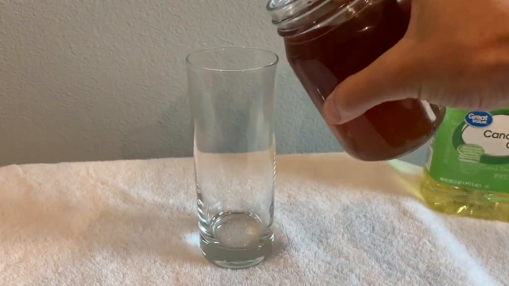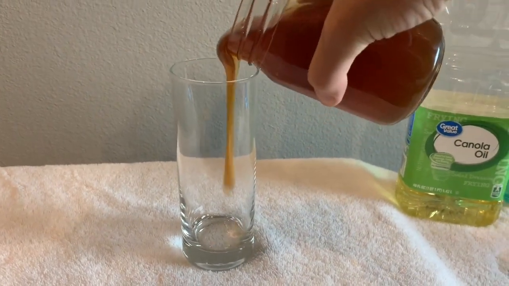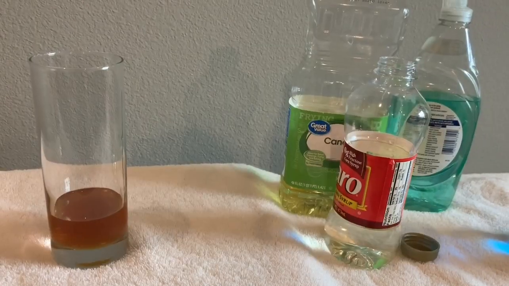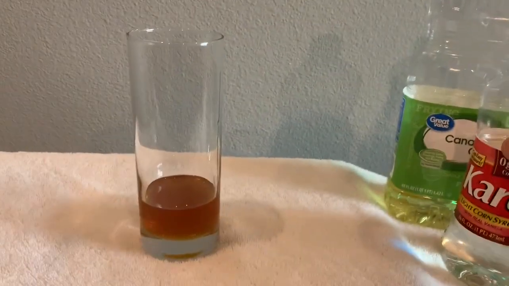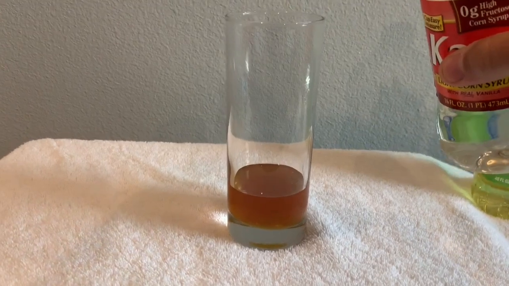Now you don't have to have a lot. As a matter of fact, you can just use a little bit on the bottom. Next, I'm gonna go with the liquid that I think is the closest to the density of the honey, and I think that's gonna be the syrup, or the corn syrup. And I'm gonna pour it in really slowly.